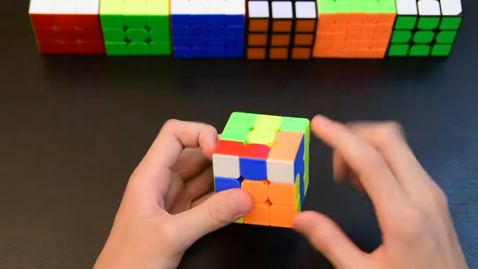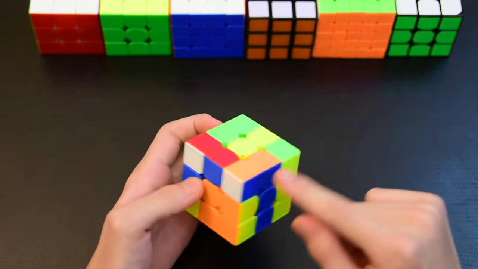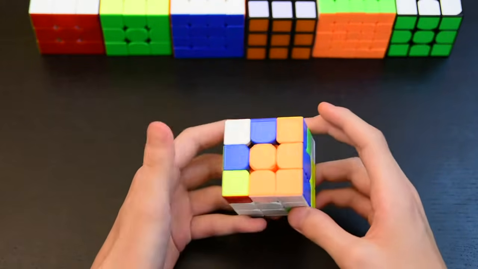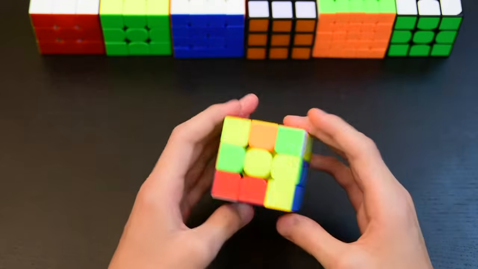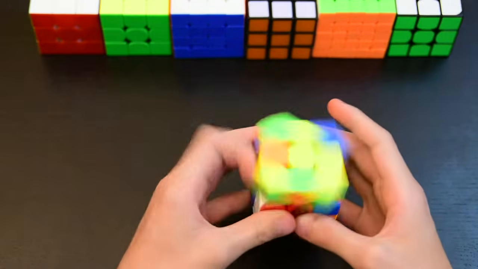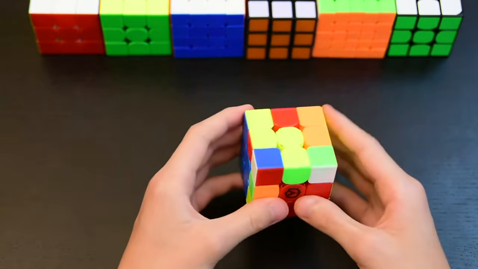And this is called an F2L pair, when the corner and the edge are matching and they're both together like this. Now, this is the same for the left side. So let's say that we had a case like this.